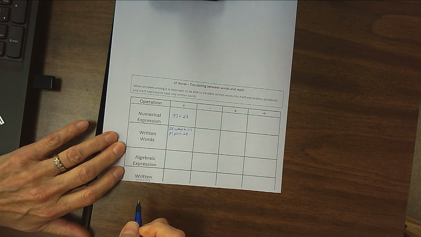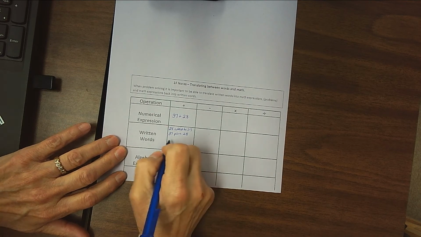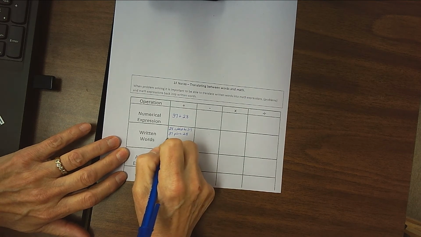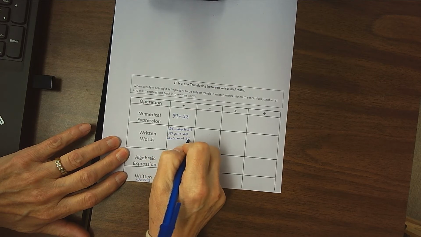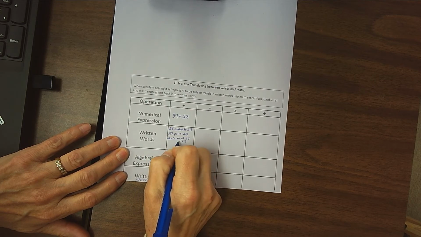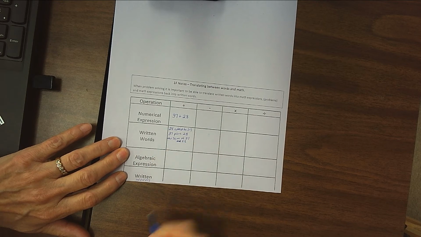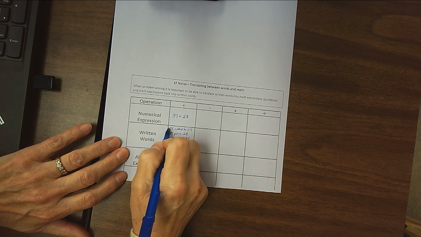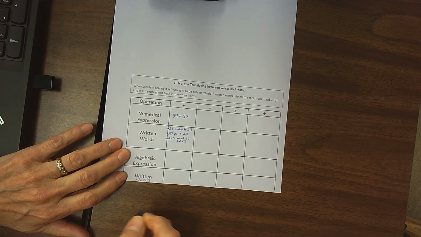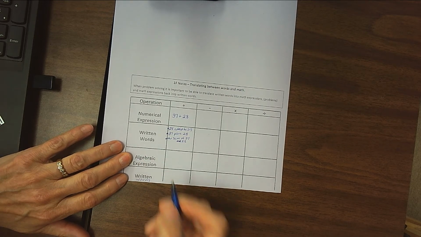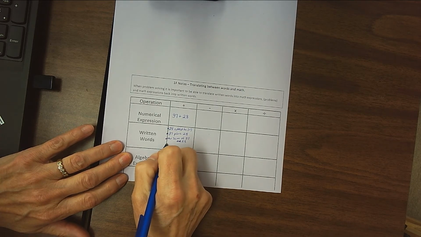We could say the sum of 37 and 28. Put a little dot here so you can see the difference between my choices. And then we could say 28 more than 37.